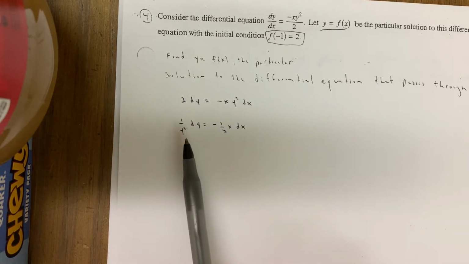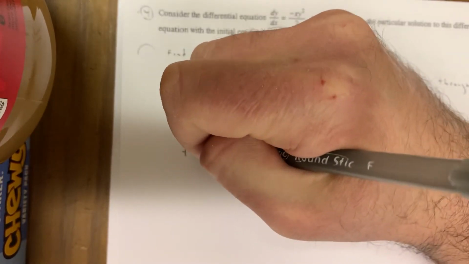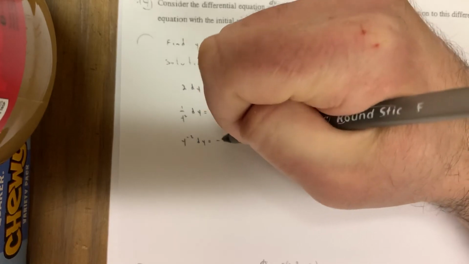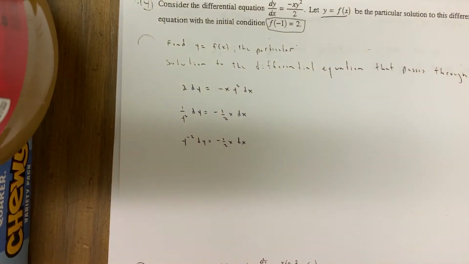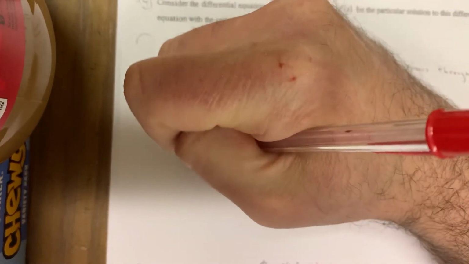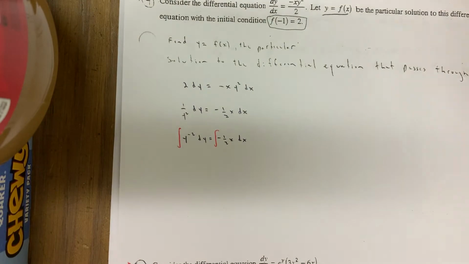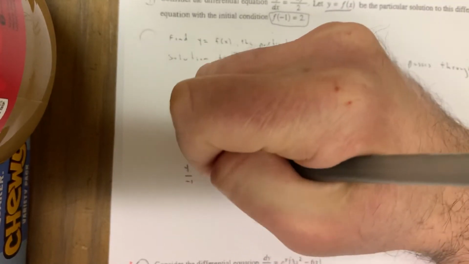Before you integrate this over here, because we do have variables that are separated, I'll make this y to the -2 dy. Makes it a bit easier. Equals -1/2 x dx. And let's integrate, y'all. Integrate. Don't differentiate. Get it straight. Oh, man, I'm losing my mind. Okay, so here, let's add 1 to the exponent. -2 plus 1 is going to be -1. Divide by that number.